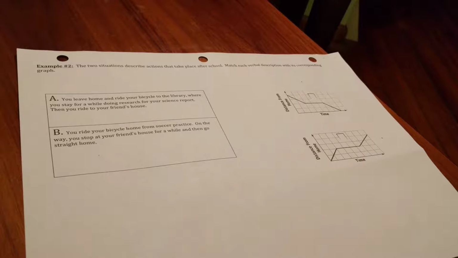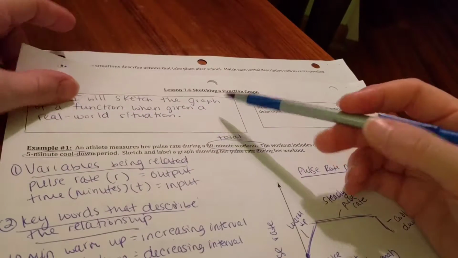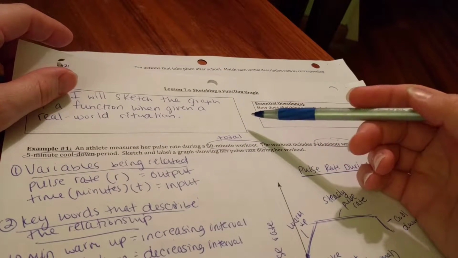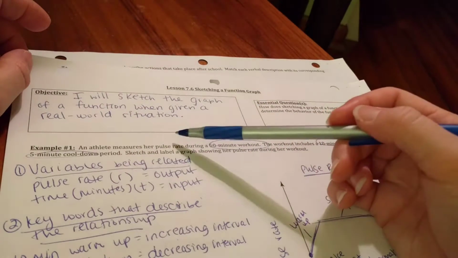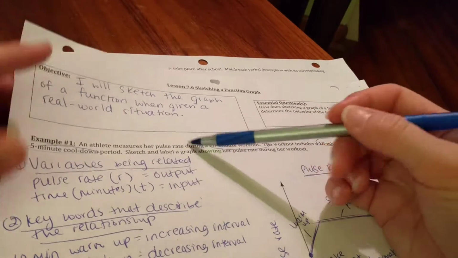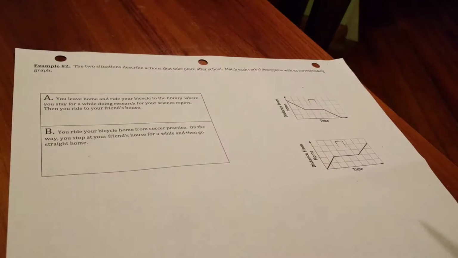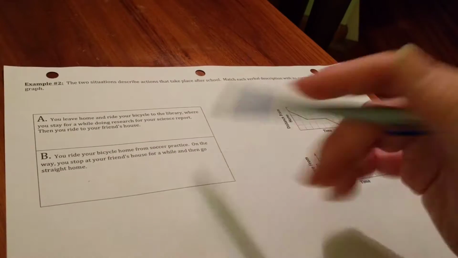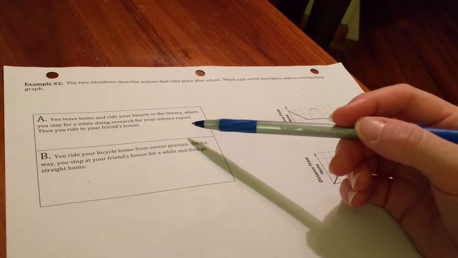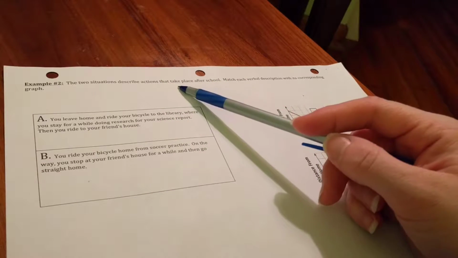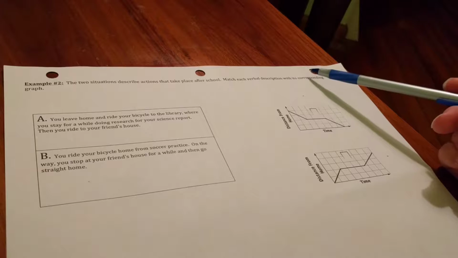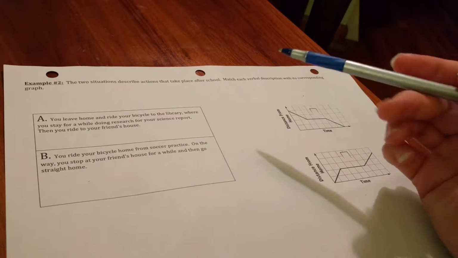In this video, we're going to look at example number 2 in 7.6, sketching a function graph. Remember, our objective is we're going to be able to sketch the graph of a function when given a real-world situation. It says the situations describe actions that take place after school. Match each verbal description with its corresponding graph.